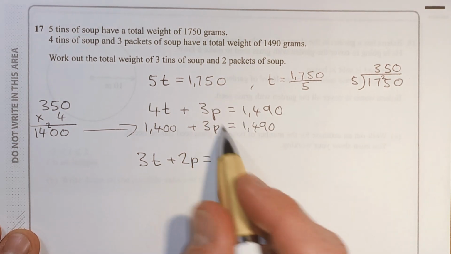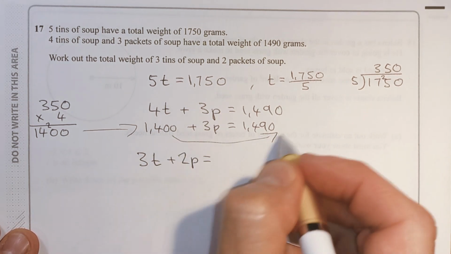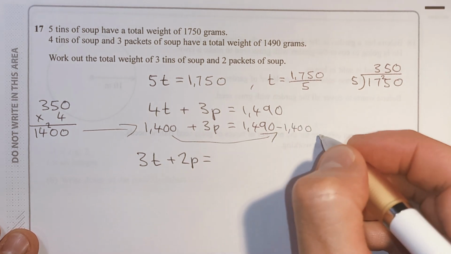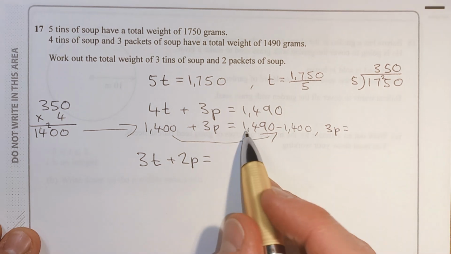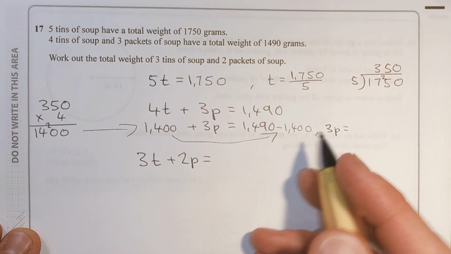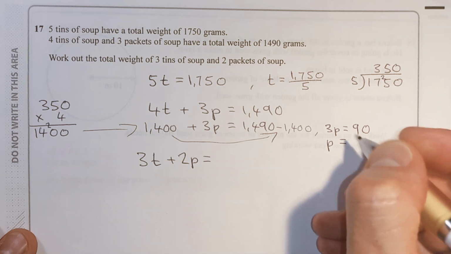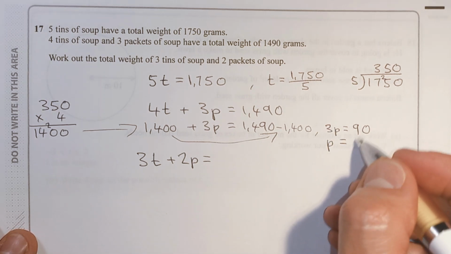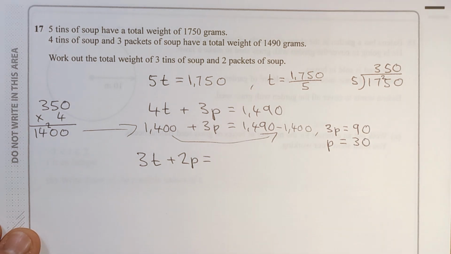So we can work out what 3p is. Because if we move this to the other side, we're going to take it off. We're going to end up with minus 1,400. Or in other words, 3p. Well, 1,490 minus 1,400, we're just going to be left with the 90. And so for 1p, we're going to need to divide it by 3. Well, 90 divided by 3 is 30. So we're going to get p equals 30.